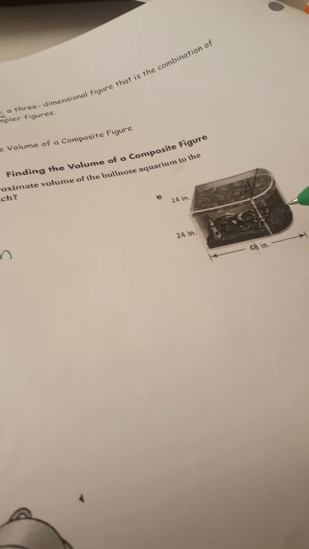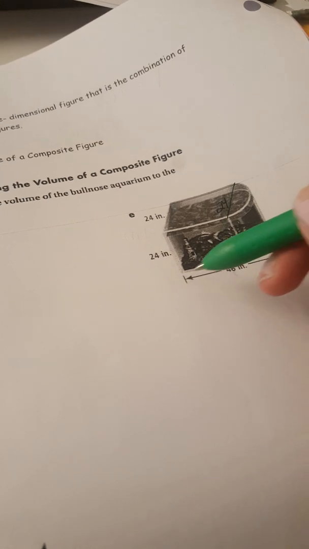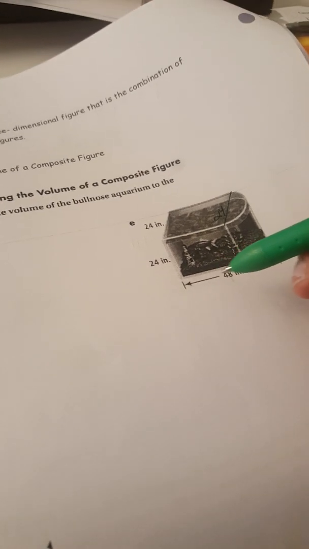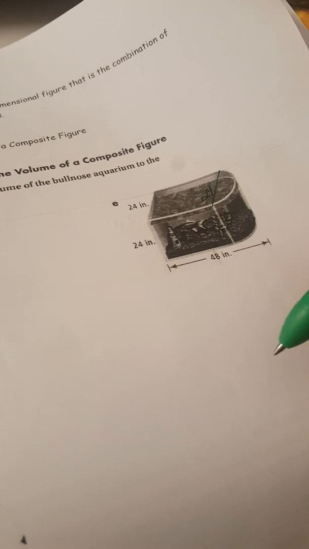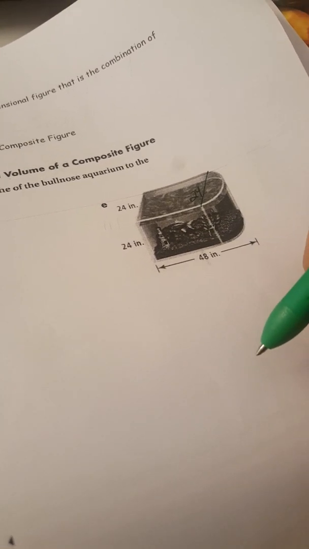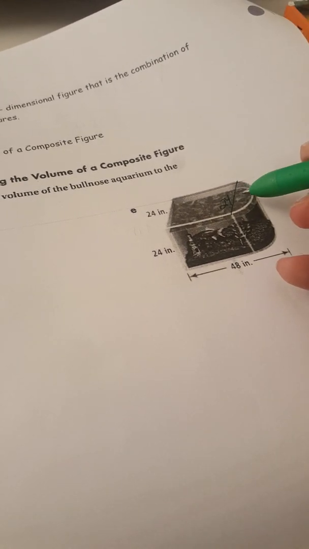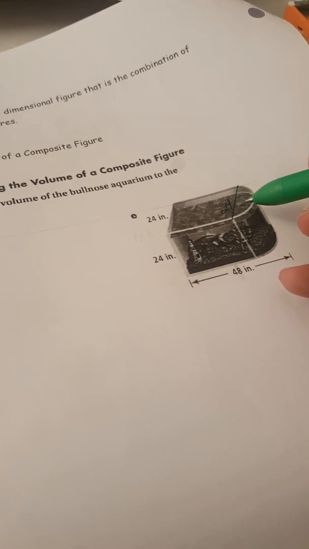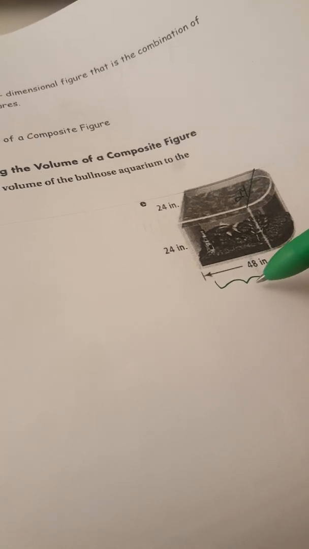You kind of have to think about it. All right, so take 30 seconds to think about how much this side length would be.